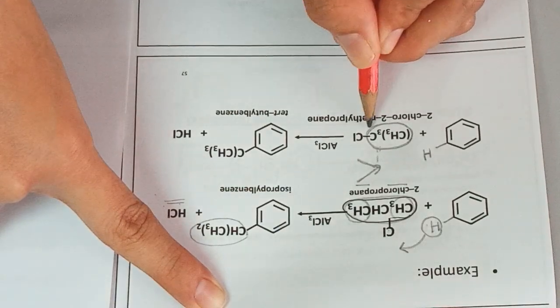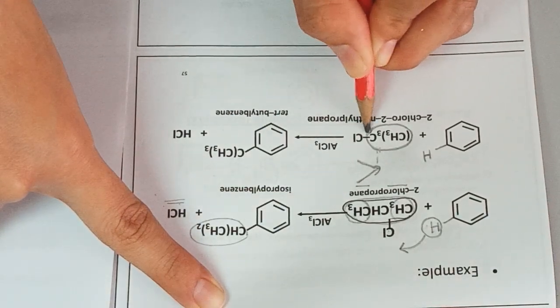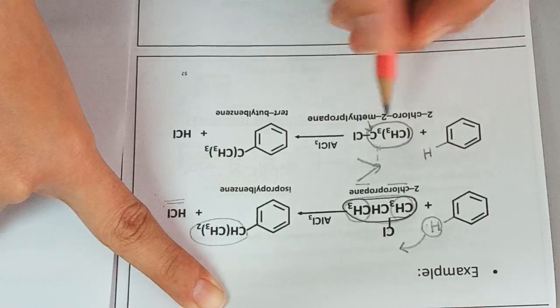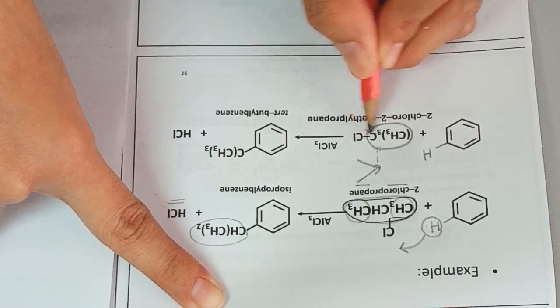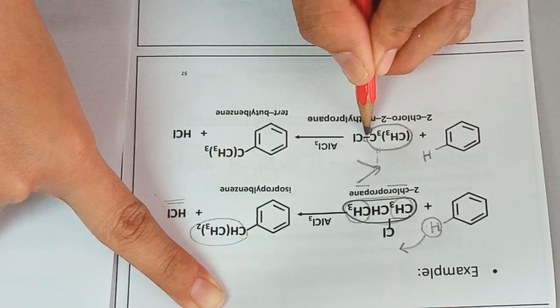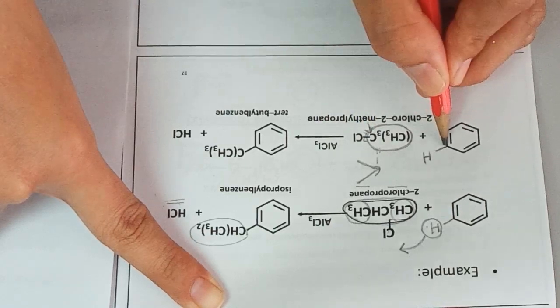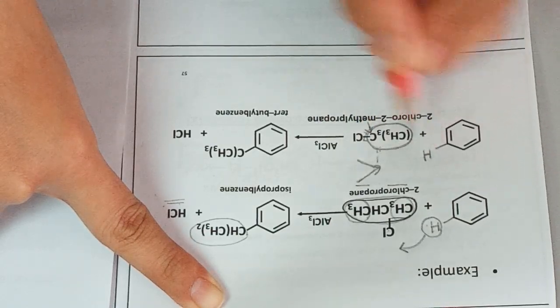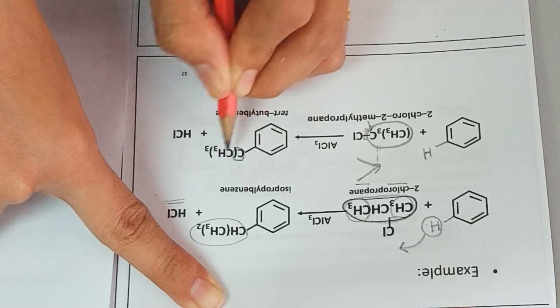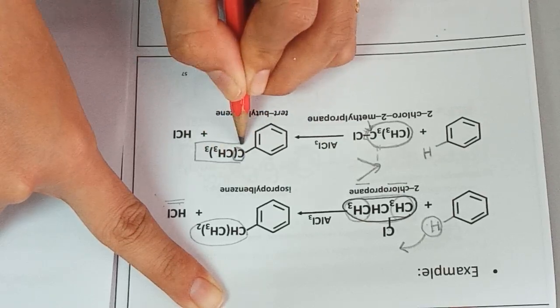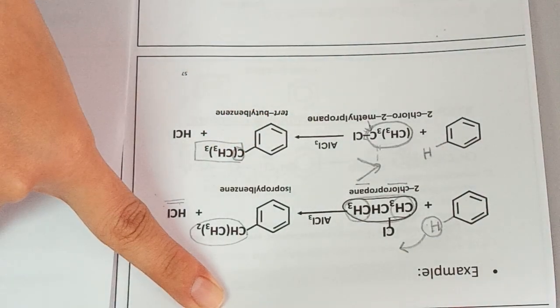We can see this carbon that has been broken from the haloalkane. This carbon will be substituted for this hydrogen, and it continues with the rest of the substituent.